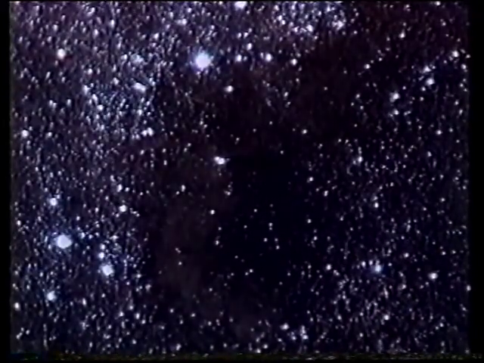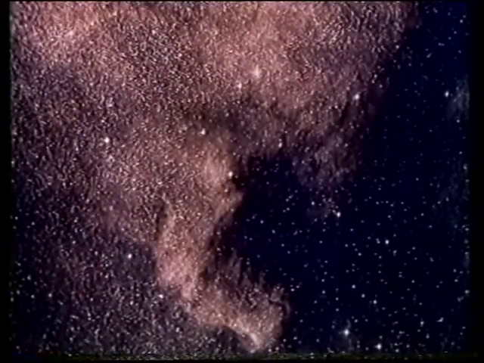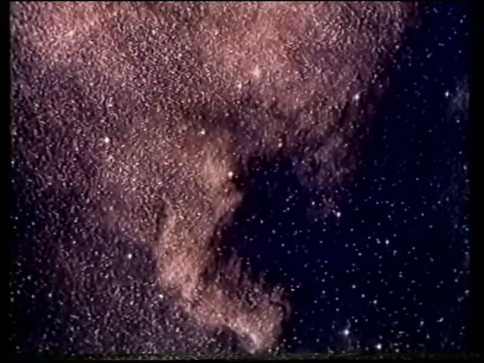Therefore, the cloud must break up as it collapses. There's just too much material to form only one body. In fact, some astronomers believe that the Horse's head exhibits an early stage of fragmentation. So if clouds do break up, then we would expect to find clusters of stars. And indeed, such clusters are known.